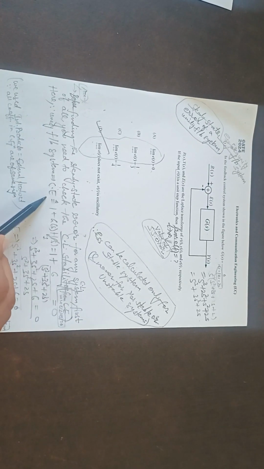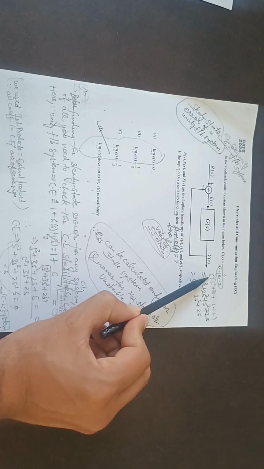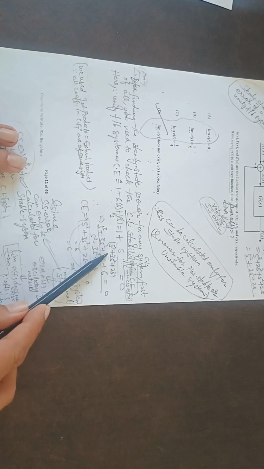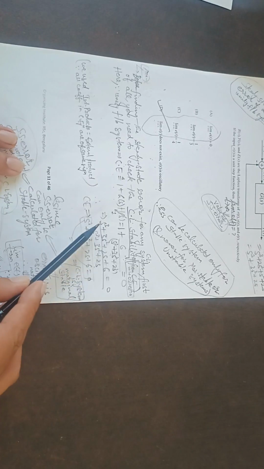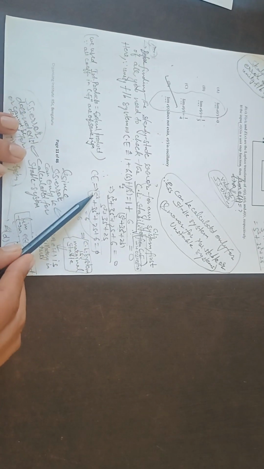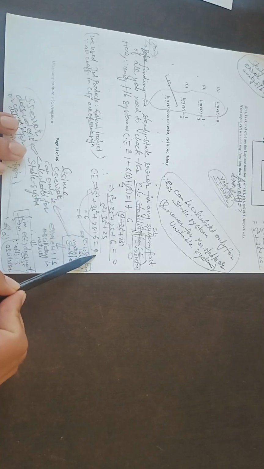Since it's a unity feedback system, the characteristic equation is 1 plus G(s)H(s). So 1 plus G(s), where G(s) is 6 upon s times (s square plus 3s plus 2), which is s cube plus 3s square plus 2s. So this is 1 plus 6 upon (s cube plus 3s square plus 2s) equal to 0. Then this becomes s cube plus 3s square plus 2s plus 6 equal to 0. So the characteristic equation is s cube plus 3s square plus 2s plus 6 equal to 0.